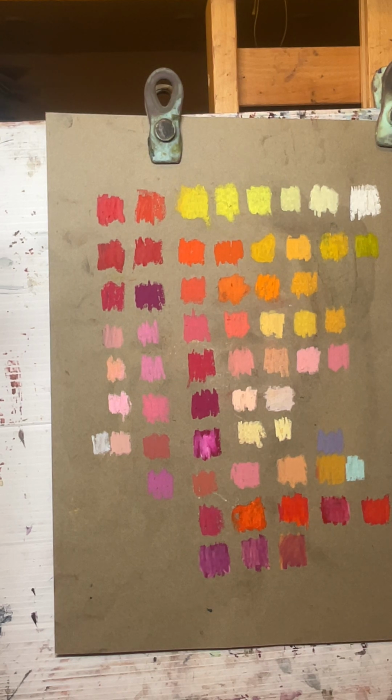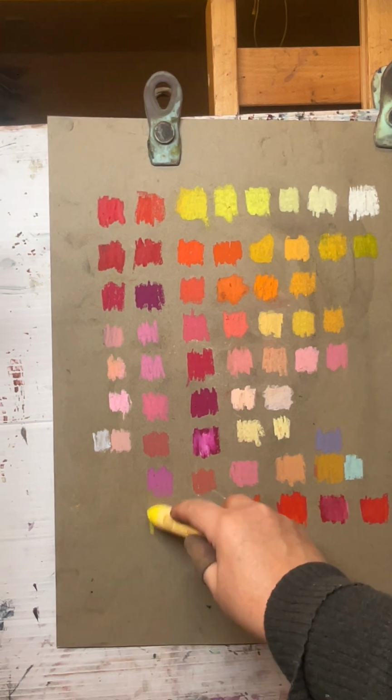I recommend you do this exercise: take any plain piece of paper. I think that white is not better, but light gray, medium gray, warm or cool gray. This is actually a warm gray, but you can take a cooler gray, and just practice. Keep on practicing. For instance, what is this color?